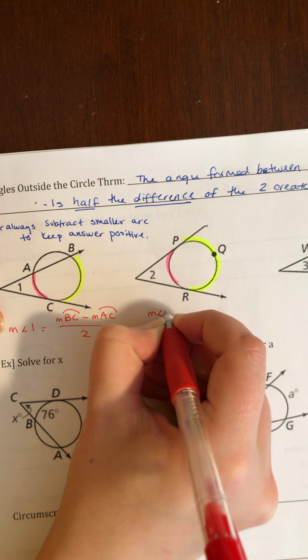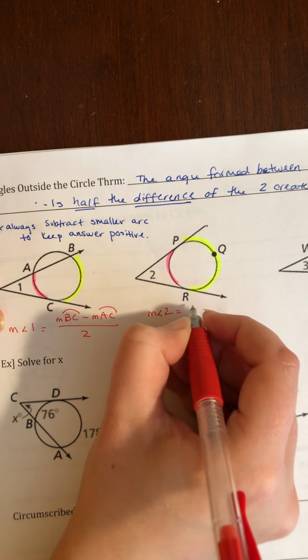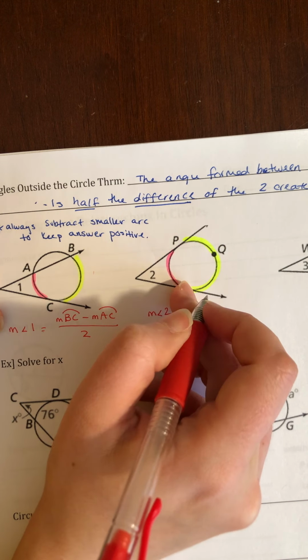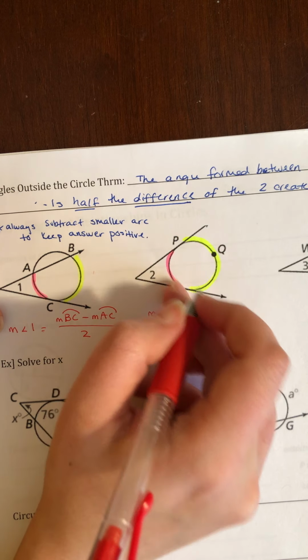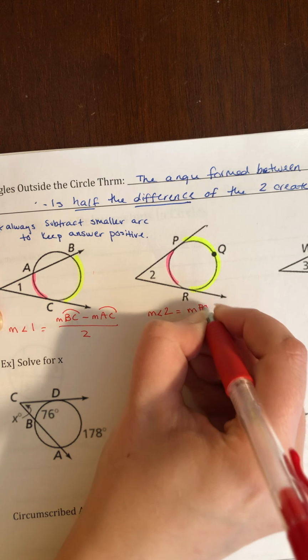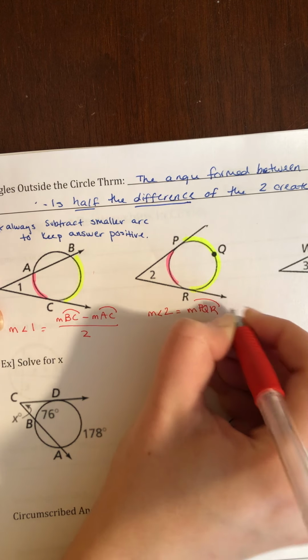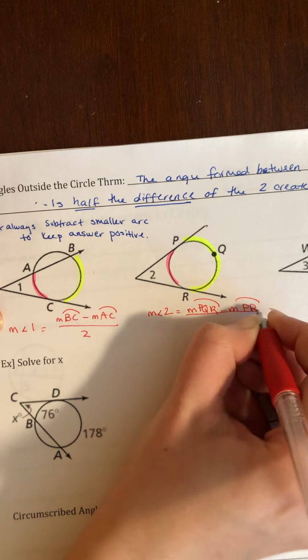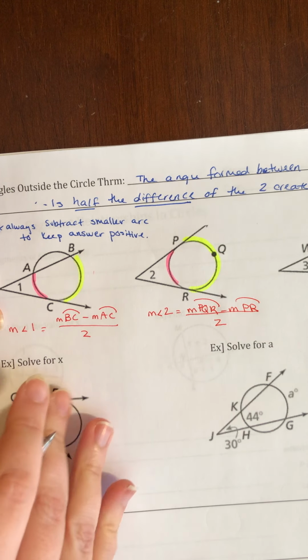So the measure of angle 2 is going to be, again, the big one. I can't just call it PR because then I don't know, I'm assuming that's the smaller one. So it would have to be PQR, or RPQ, minus PR, half of that.